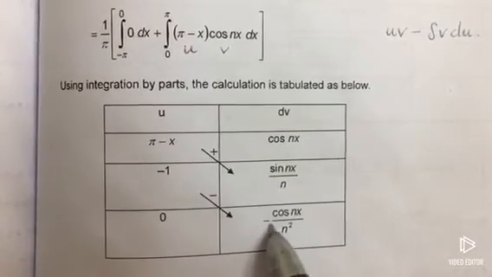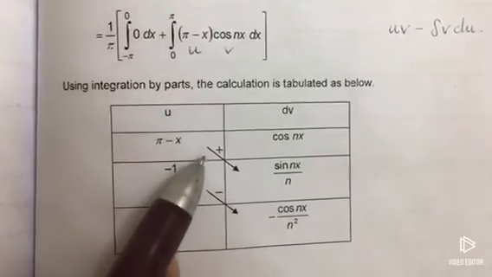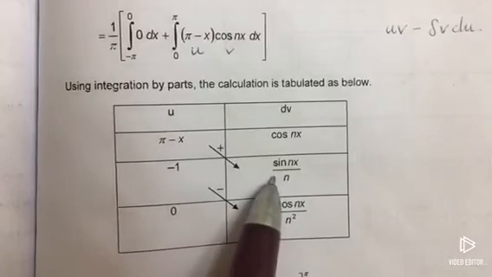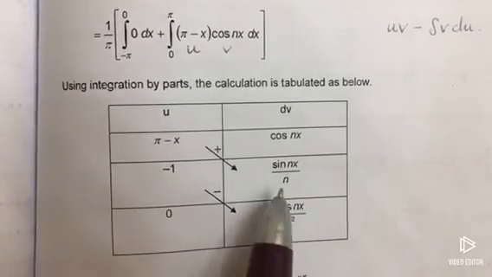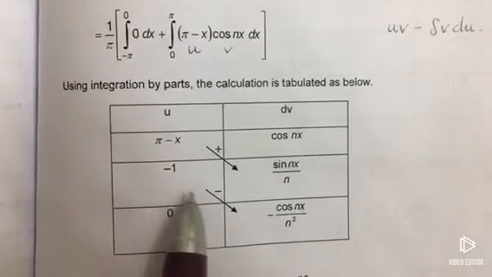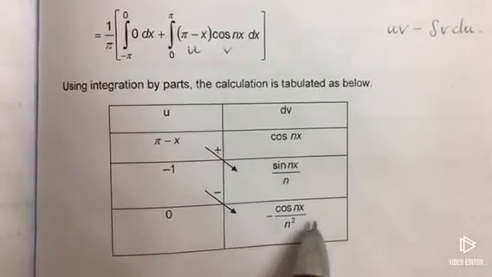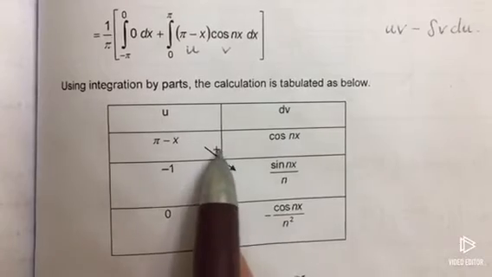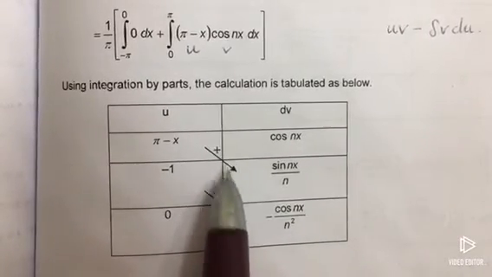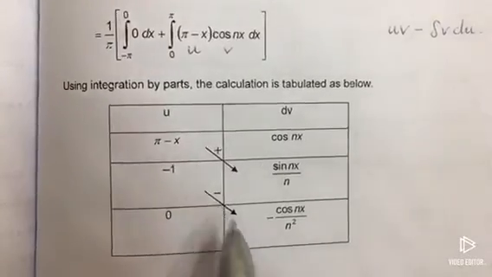Integrate sin equals negative. And then multiply diagonally. Pi minus x times sin nx over n, plus negative 1 times negative cos nx over n squared. The sign will alternate from positive to negative.